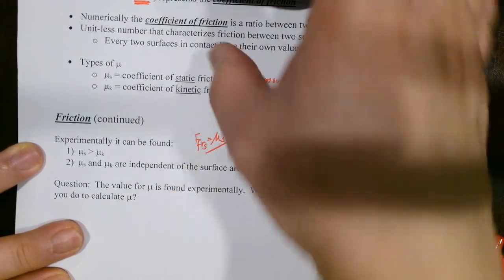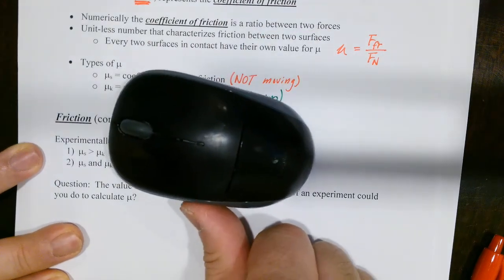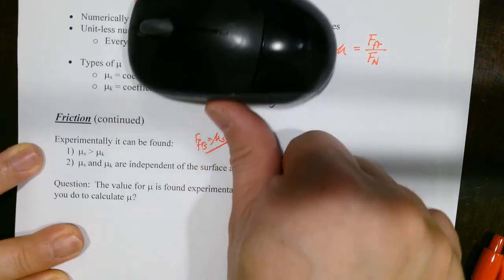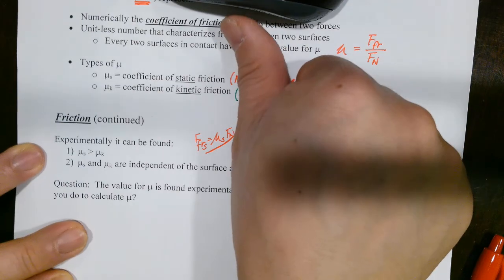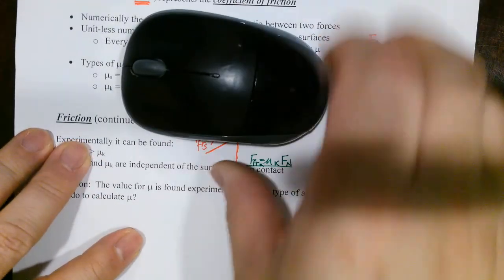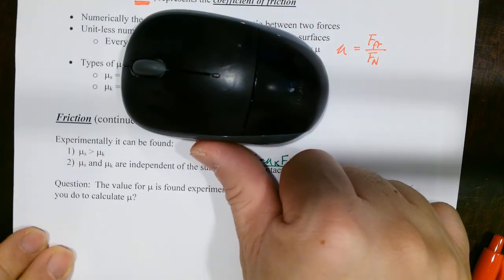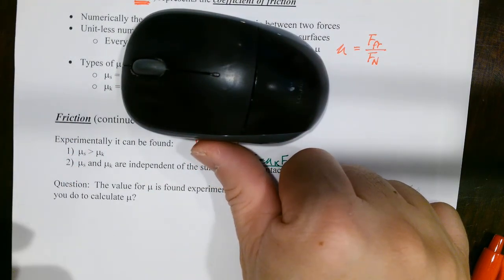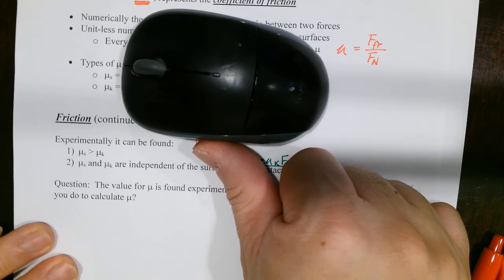However, now once it starts to move, you have to think about using kinetic friction rather than static friction. And kinetic friction is usually going to be less than static. So if this were calculated to be 40 newtons for static friction, for kinetic friction, let's make up a number and say it's going to be 30 newtons of kinetic friction.